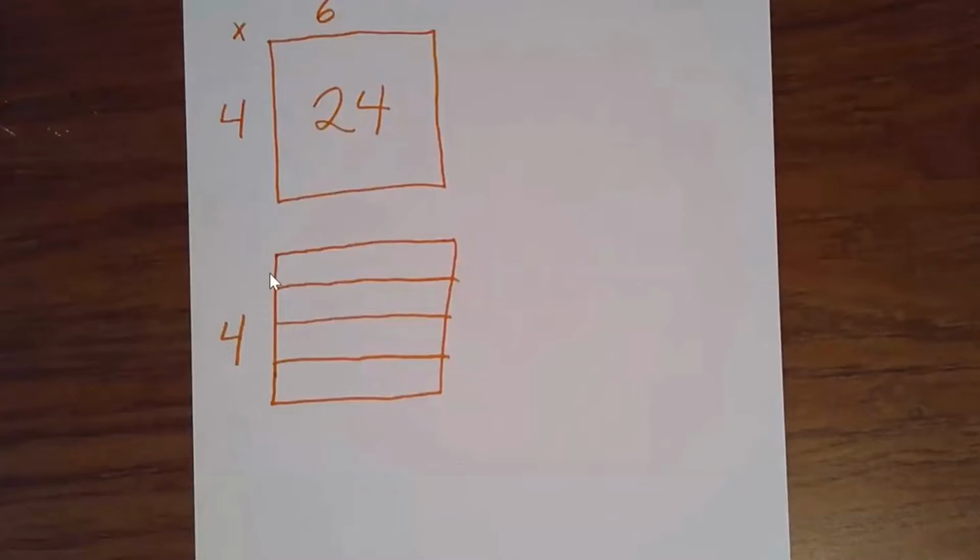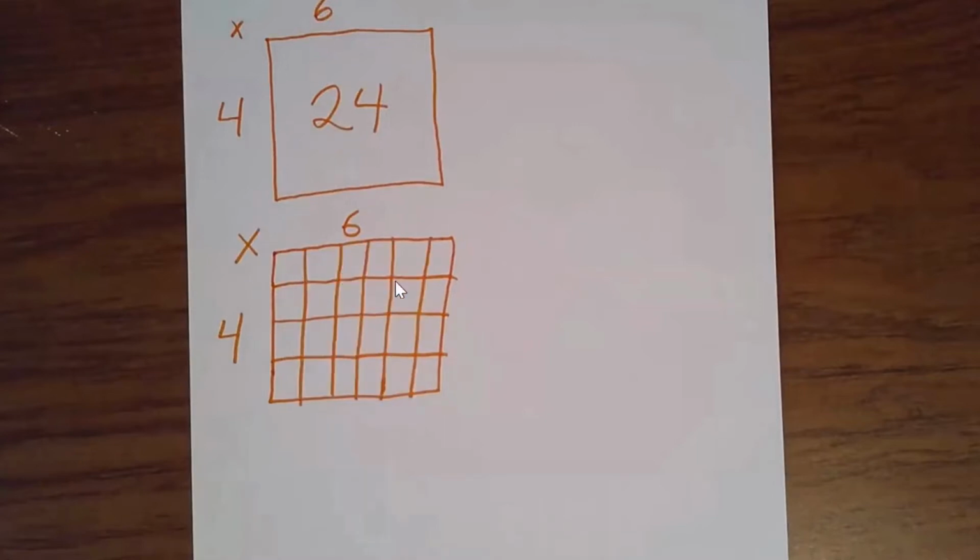So again, just to show steps, you would start off with a box, right? And then you would draw your lines so that you have 4 separate rows, right? So we have 4 rows. And then you would draw your 6, right, times 6, and you would draw your columns going the opposite way. So first you start off across and then you're going down. And then you would end up with a total of 24 squares.